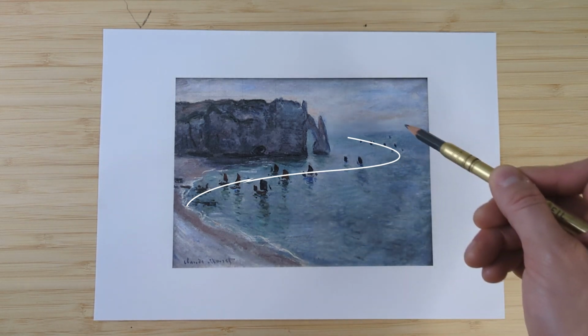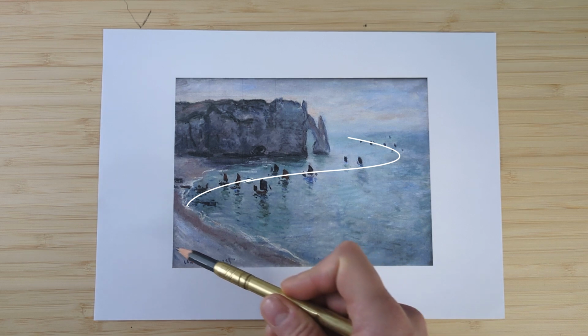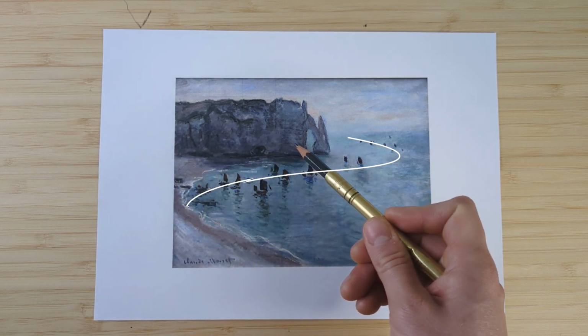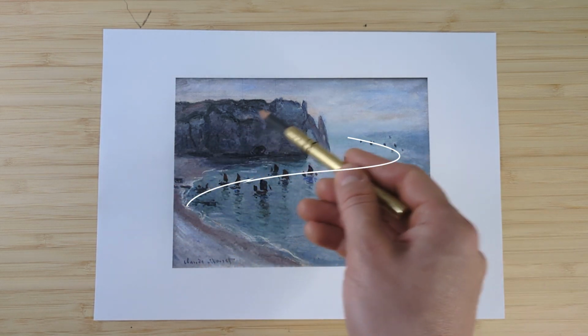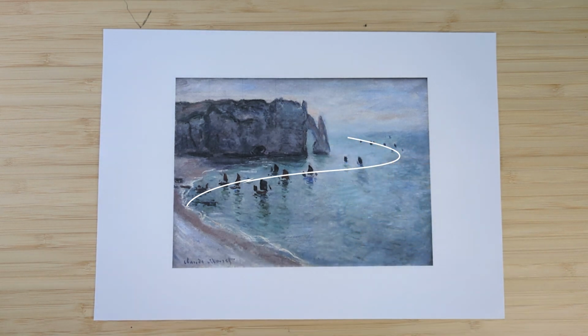So that's one leading line going in one direction. You also have the beach here that's curving around to another point. You could argue that perhaps the slanted rock here is another leading line, but you can see leading lines don't have to go in the same direction.